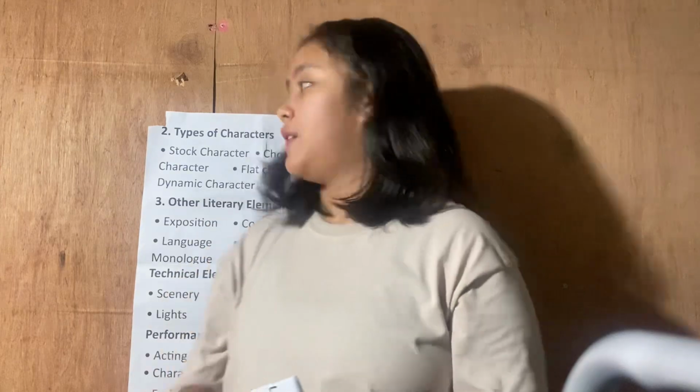The third one is a round character. A round character is a complex and multidimensional character who is portrayed with depth, nuance, and a range of emotions, motivations, and qualities. These characters are often at the center of the story and are typically more fully developed than flat or stock characters. Round characters are characterized by their ability to surprise and engage the audience through their intricate personalities, conflicting desires, and evolving beliefs.